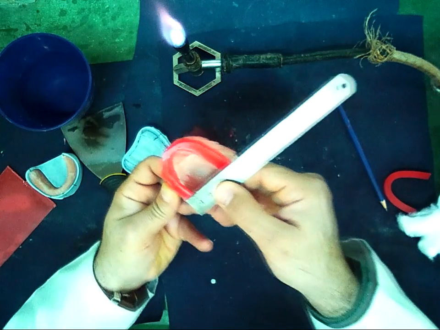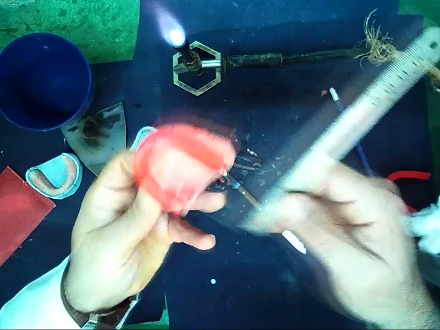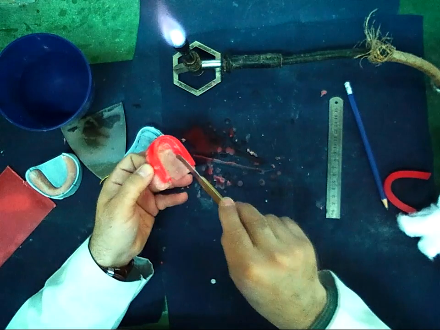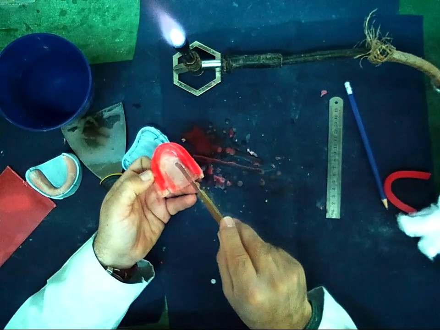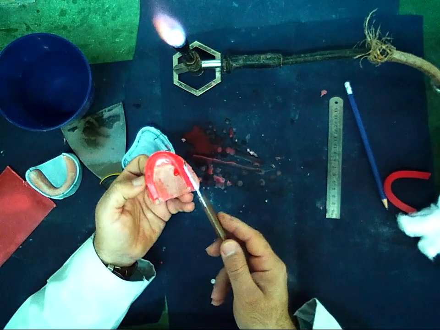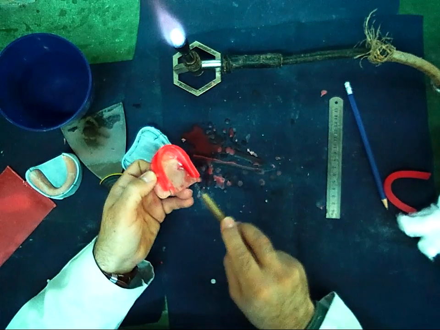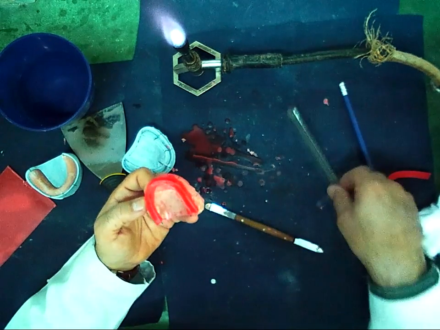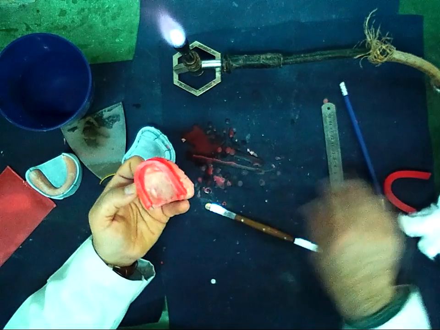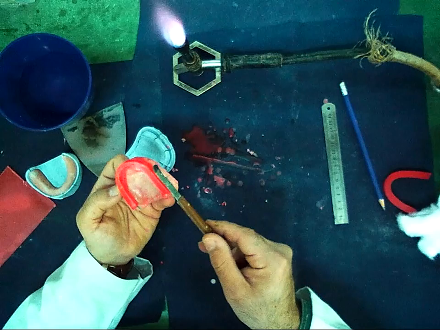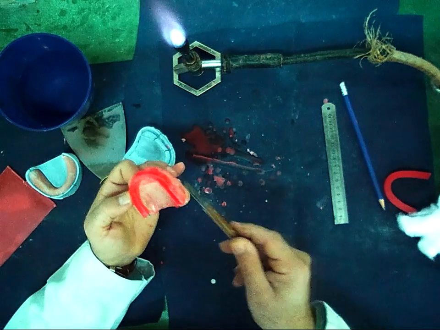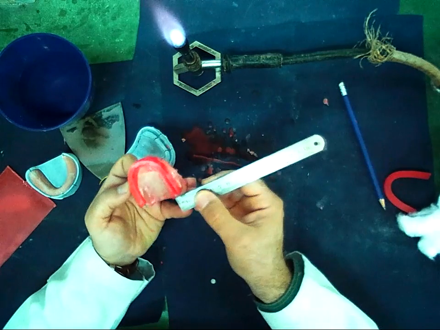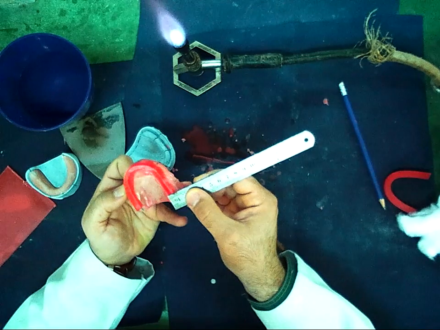It is 7 mm. The other side. It is 8. It is 7.